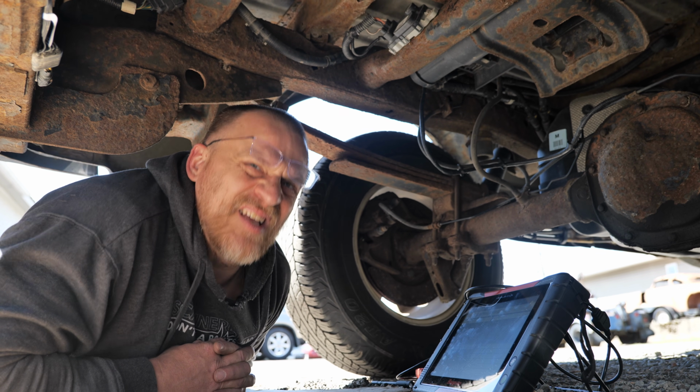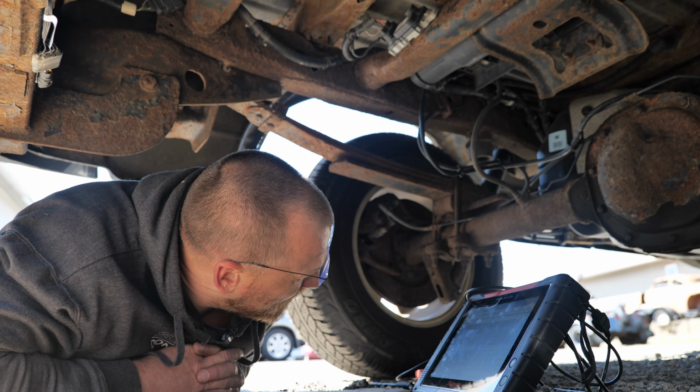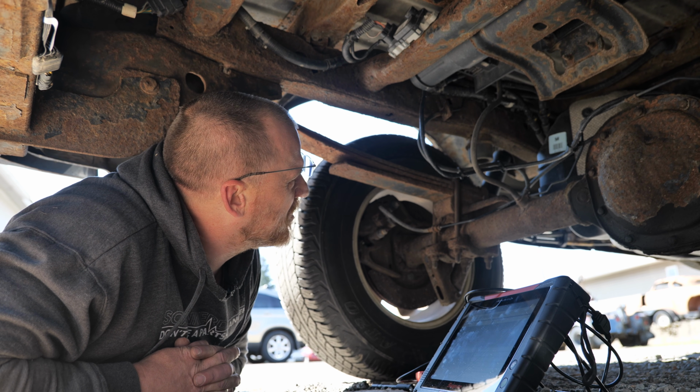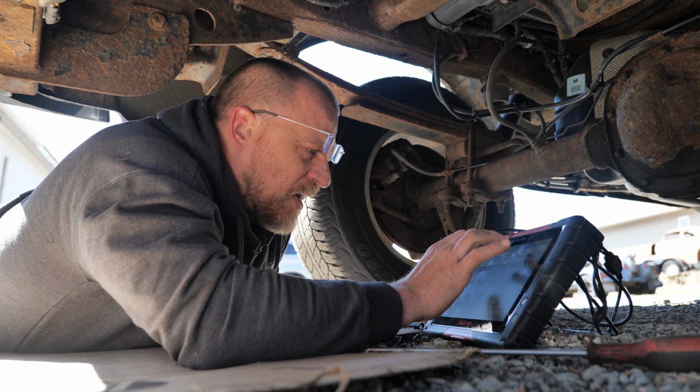Look how rusty this thing is under here. You think that tank's gonna come down? You think them straps are gonna come off without breaking? Nope. Not here in the Rust Belt. An intermittent is not what I hoped for.